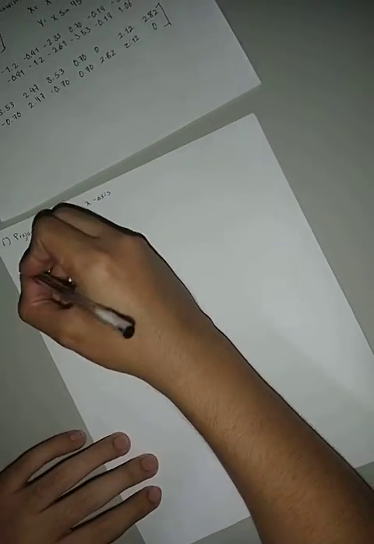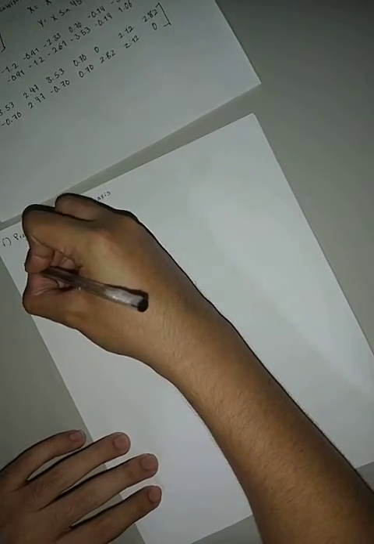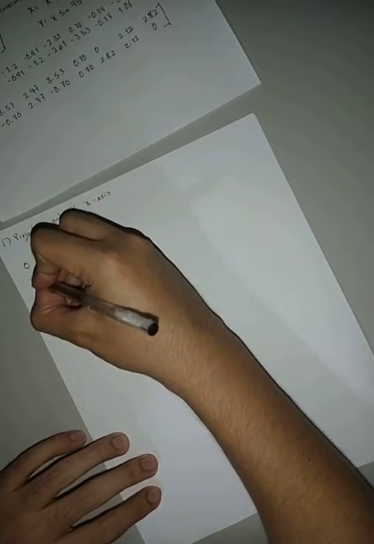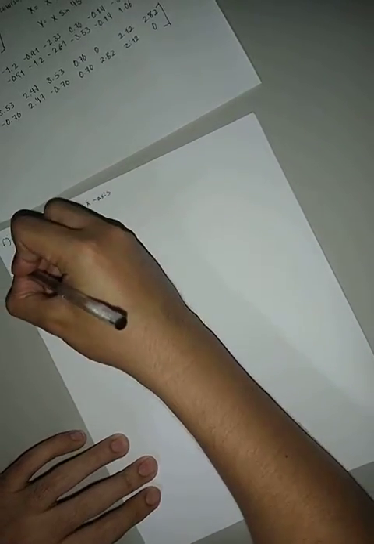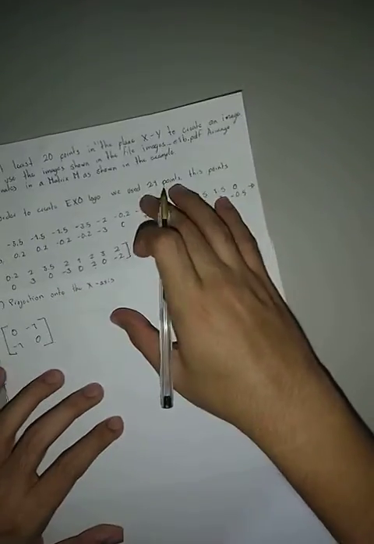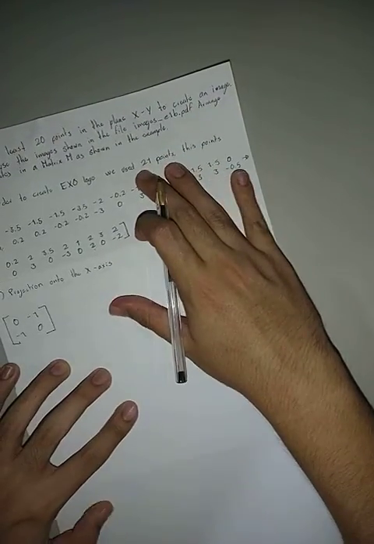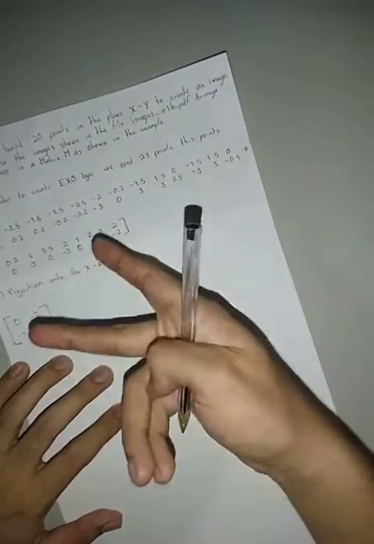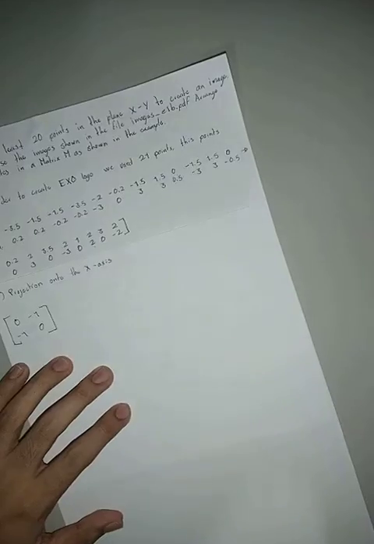This matrix is 0, -1, -1, 0. So multiplying this matrix with the original, we are going to exchange places and the polarity of these numbers.